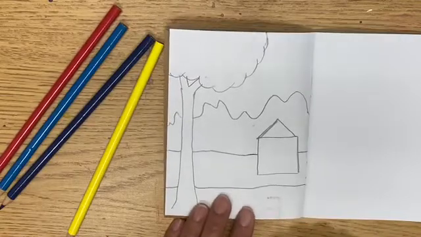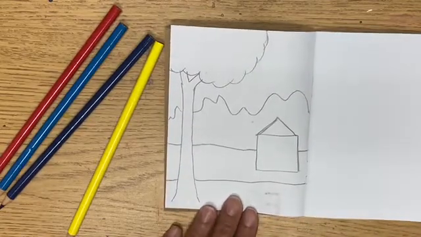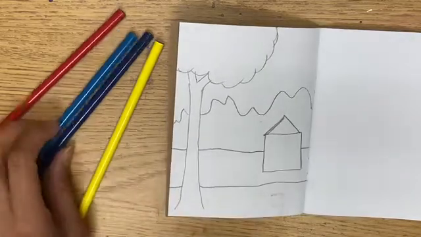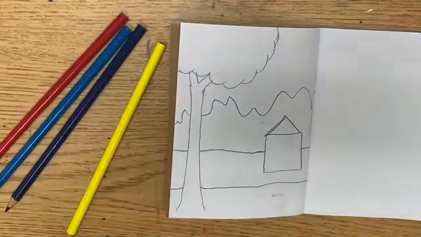I'm gonna speed up mine so you can see how I color. But I want you to choose how you use red, yellow, and blue, and maybe add some textures to it too.